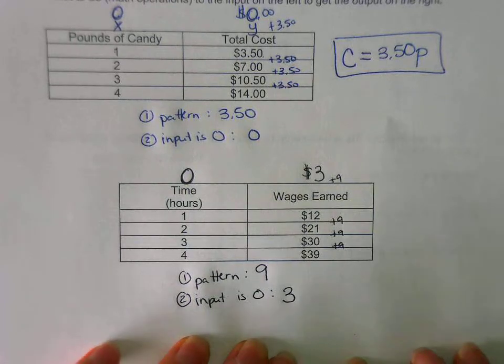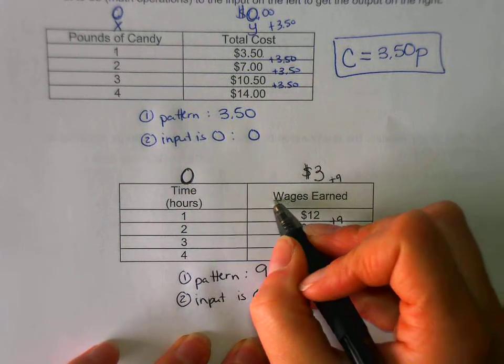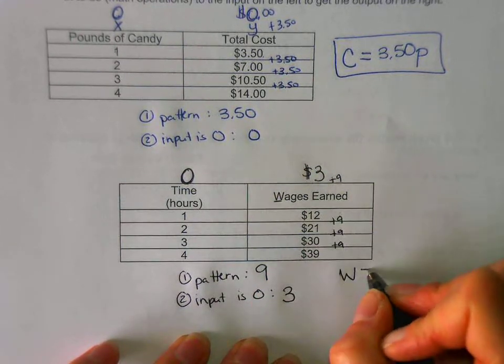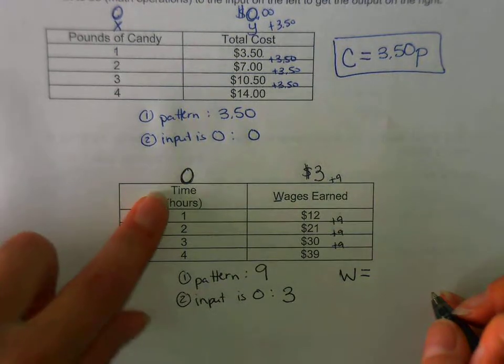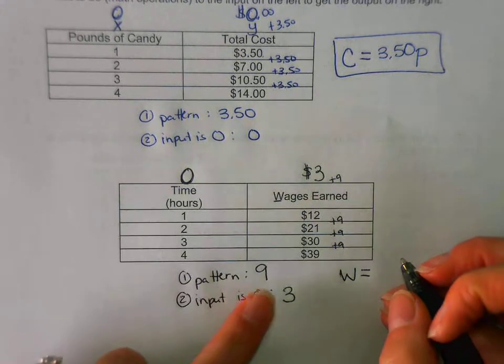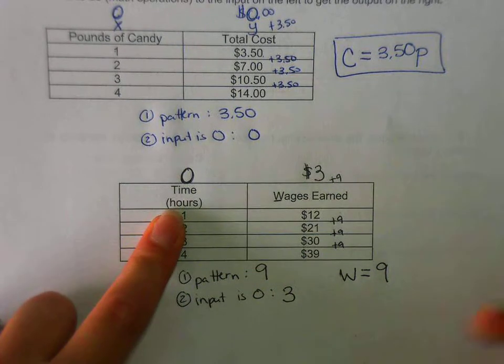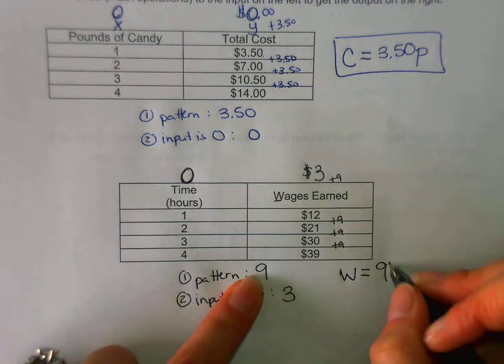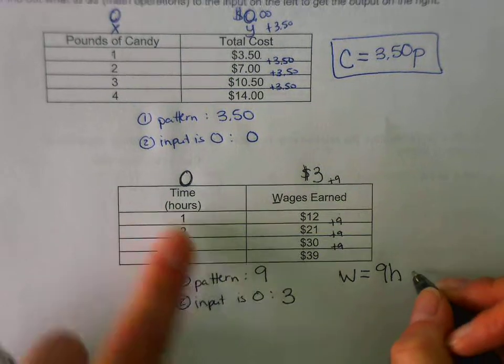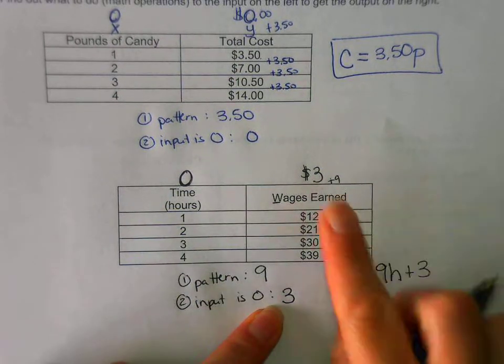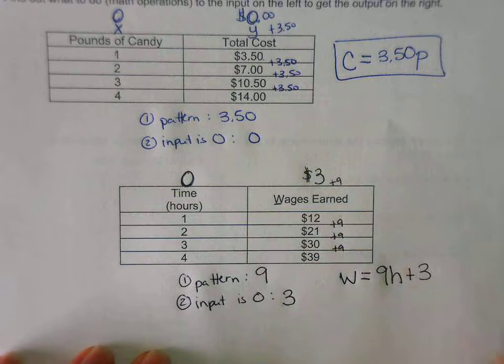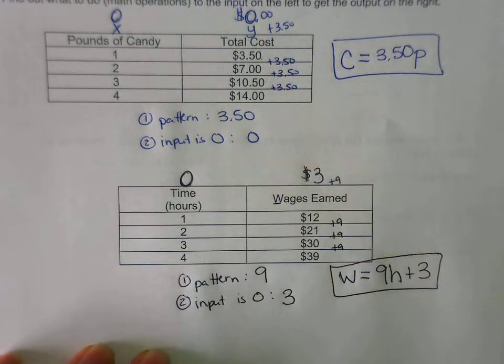So to write this rule, I'm going to use W for my wages earned is going to equal, I'm going to use T for time. So 9, actually no, let's not use T, let's use the H for hours. So my pattern is 9, so I'm going to multiply that by my hours, plus I started at 3 when it was at 0. So there's my function rule, 9 times H plus 3.